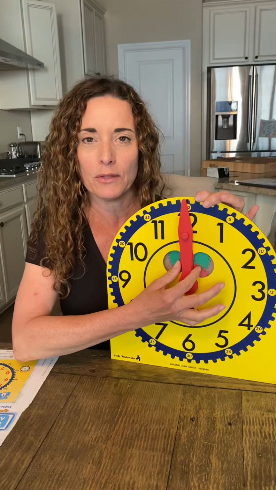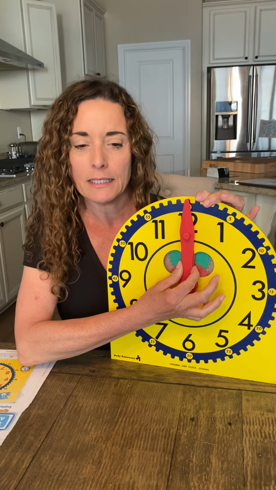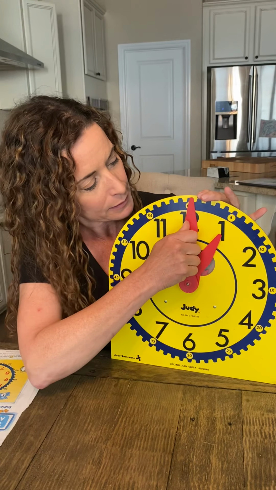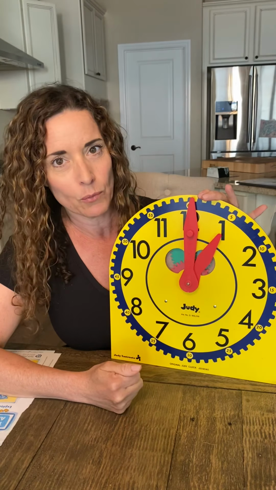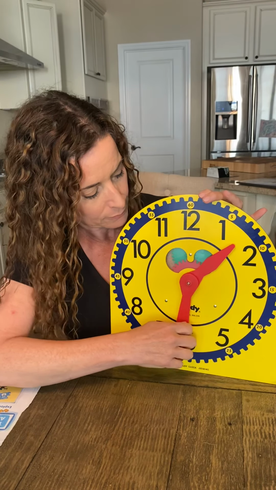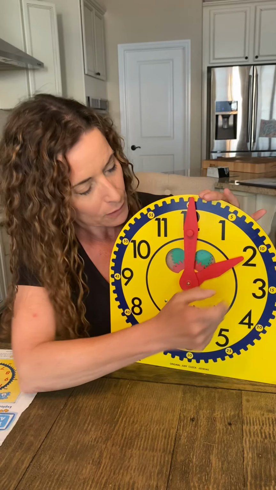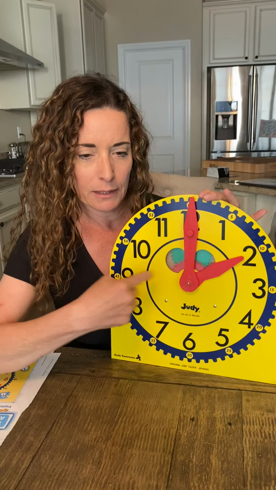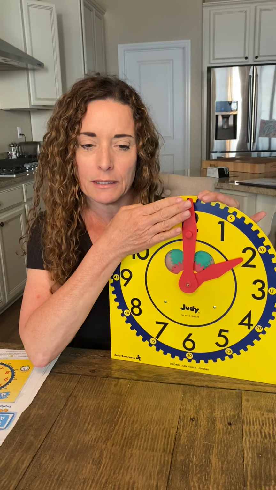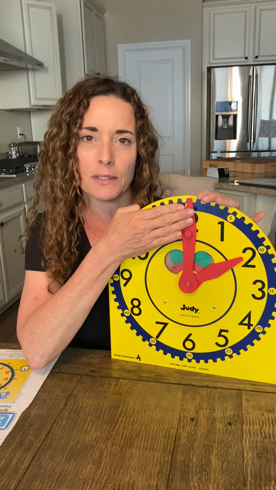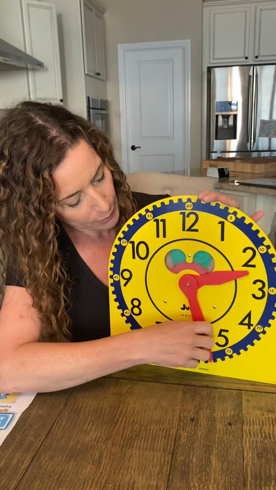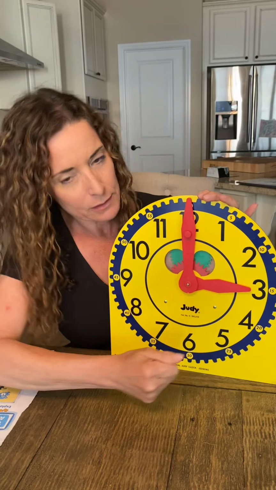12 o'clock is when both hands are pointing at the 12. Each time the clock goes around for 1 hour and the big hand gets to the top, it's now 1 o'clock. If I take the hands around another whole time, it's 2 o'clock. Each hour that goes by, the small hand will move to the next number. In order to have it be the hour, the big hand is the one that has to point at the 12. So if I go like this, it's 3 o'clock.